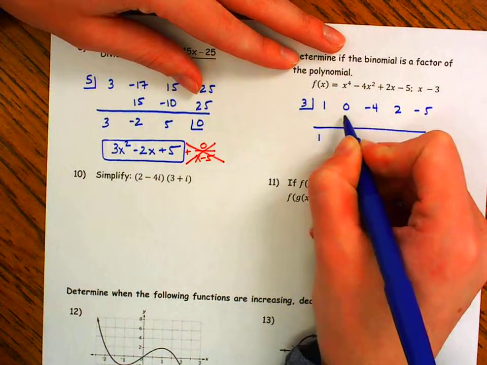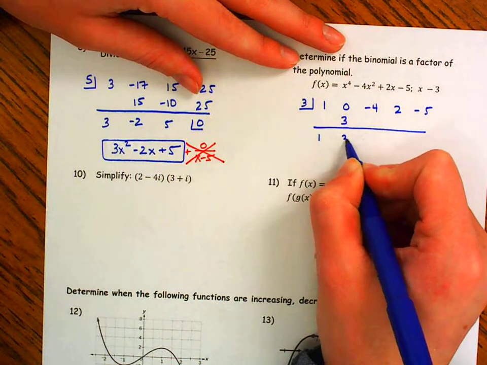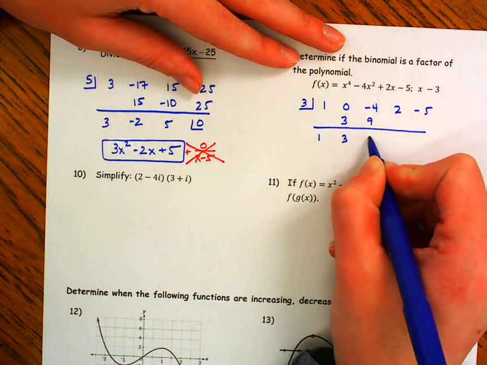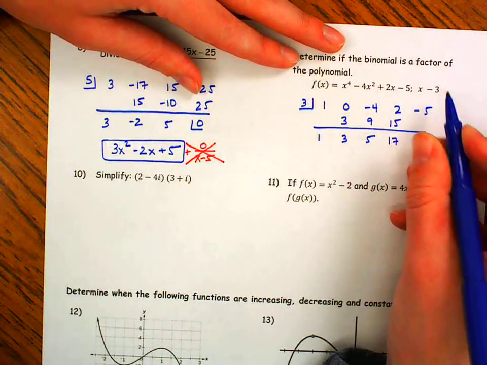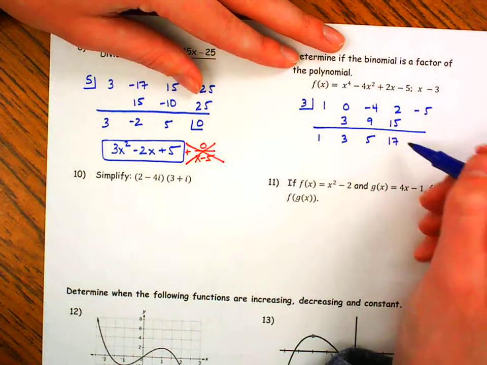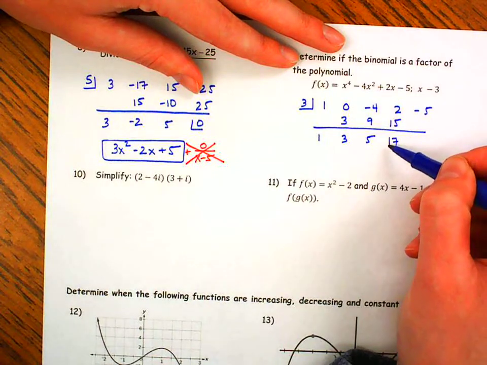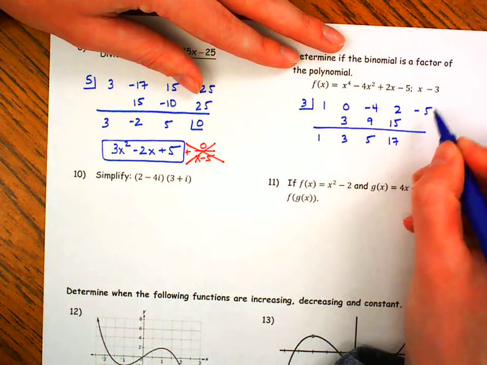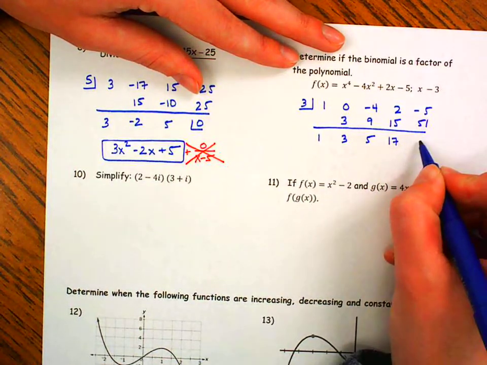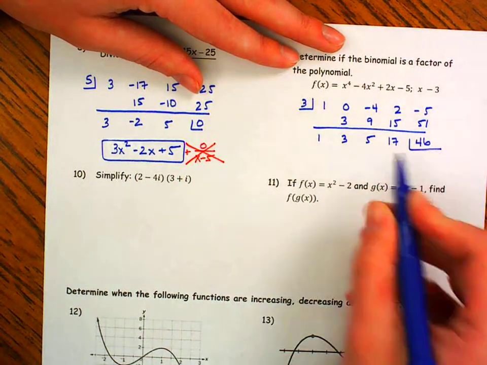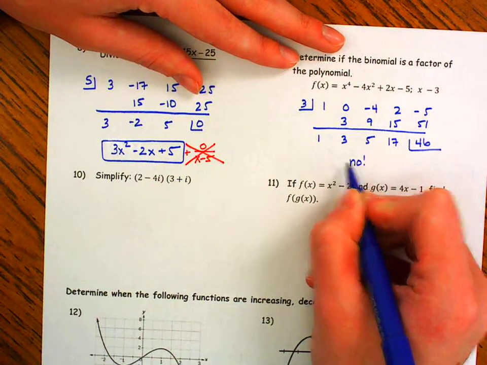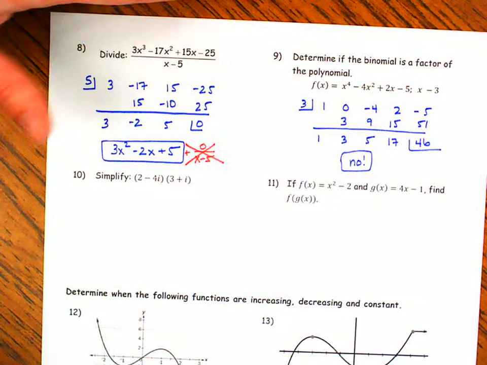Drop the 1, multiply by 3, multiply by 3, multiply by 3. Ooh, multiply by 3. If I have to do this in my head, I do 3 times 10, which is 30, 3 times 7, which is 21. 30 and 21 together are this. I don't even have to really add these together. You're going to get 46. But I know that this is not a factor, so no, because my remainder wasn't 0.